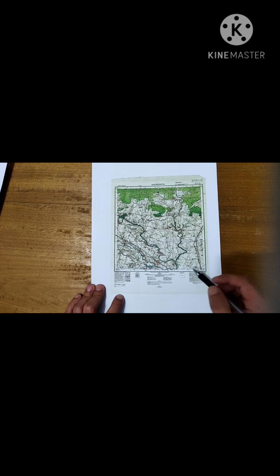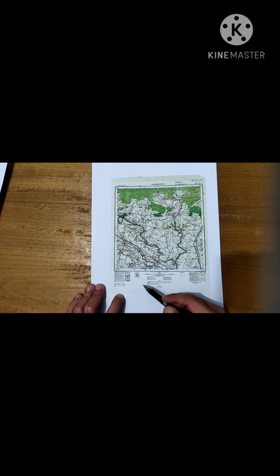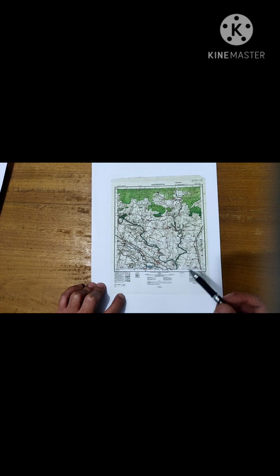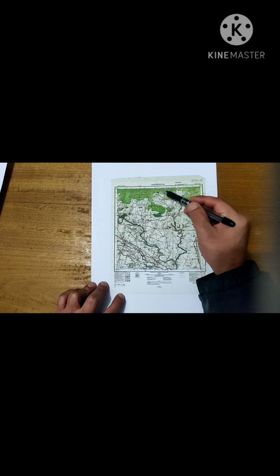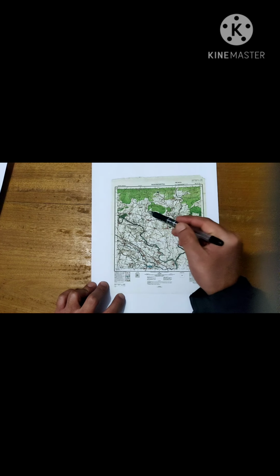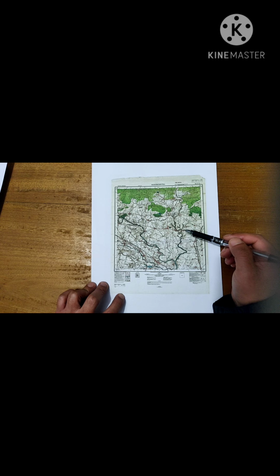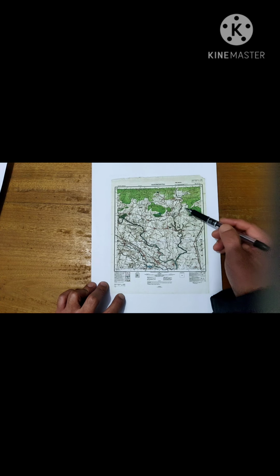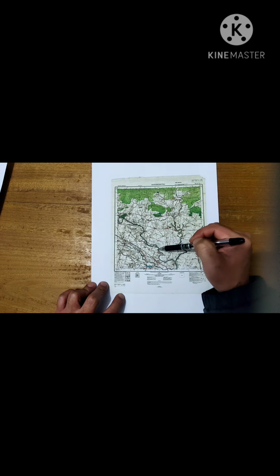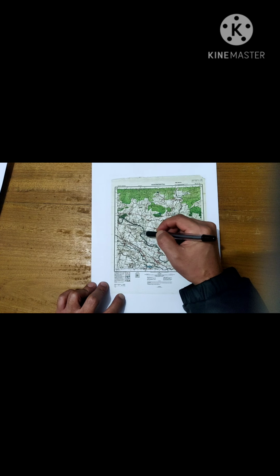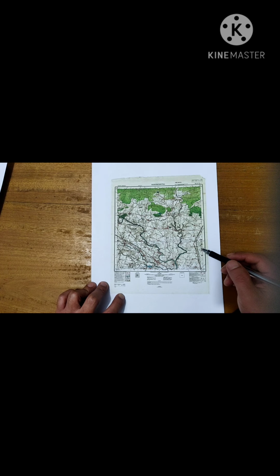Here you will find symbols for the roads, for the railways, for the settlements, for the rivers, lakes, vegetation, etc. For example, this green part will represent the forested cover, and this white part will represent your plain area or agricultural area. Now these meandering drawings, like blood vessel veins, will represent your rivers. These symbols are given here in the conventional symbols.